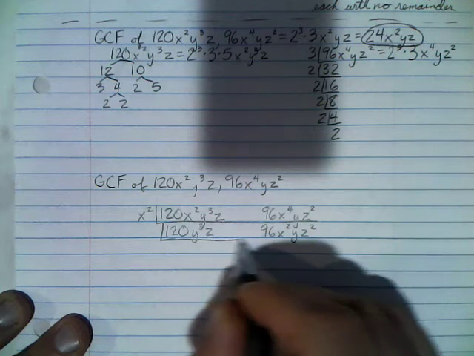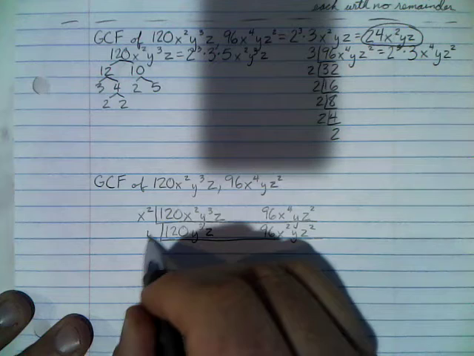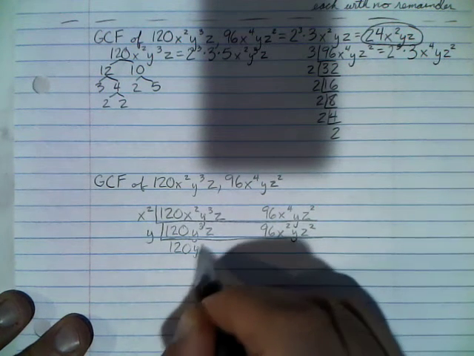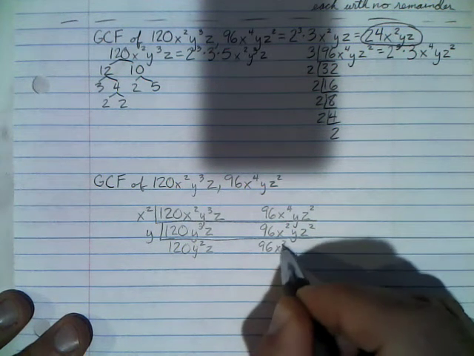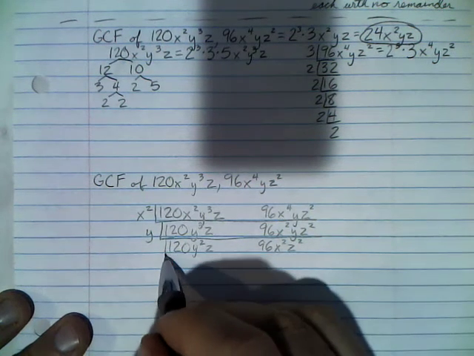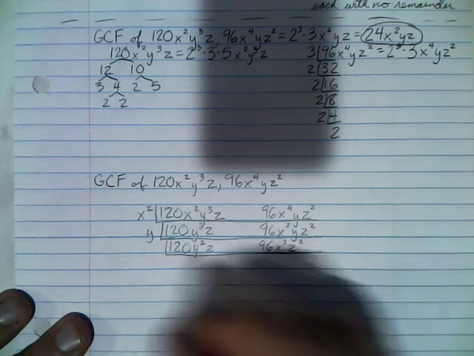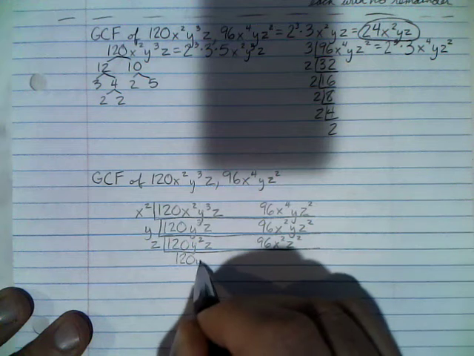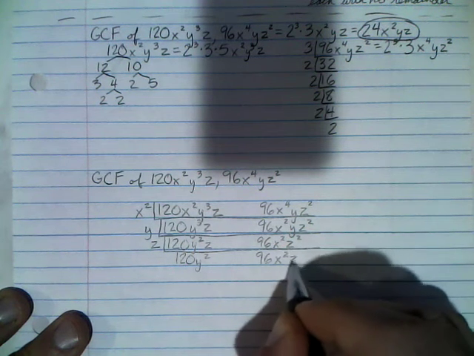And then just like division by primes, I'm going to keep going now. So let's do our y's. I just have a single y there, so I can just pull a single y out. So 120, pull a single y out, y squared, z. Over here, pull a single y out, that's all of them. So just z squared. Finally, if I do my z's, I just have a single z that I can pull out. And so I'll have 120 y squared, and over here 96 x squared z.